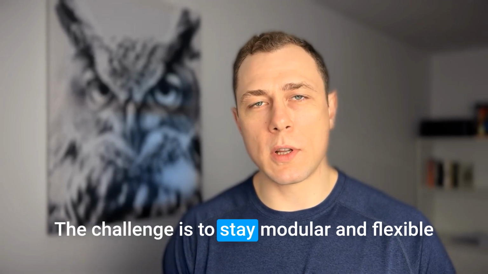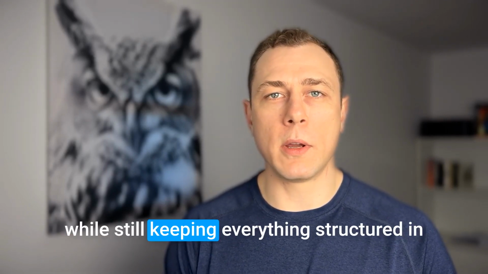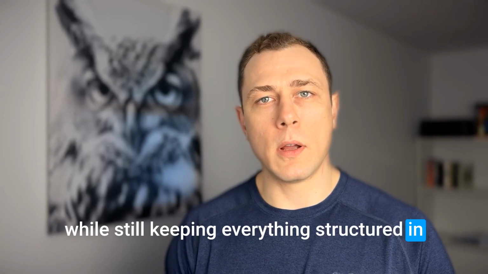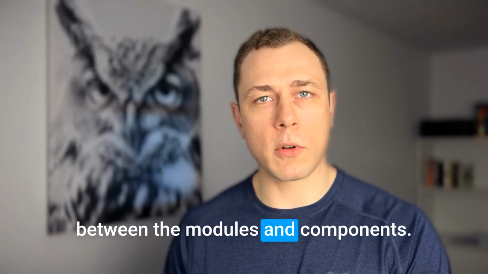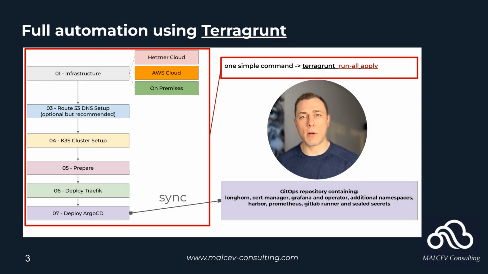The challenge is to stay modular and flexible while still keeping everything structured in a clean way so we can define dependencies between the modules and components. To solve that, I'm using Terragrunt. Terragrunt allows me to loosely couple Terraform modules and manage a separate state file for each module, which makes the management of a complex infrastructure much easier.